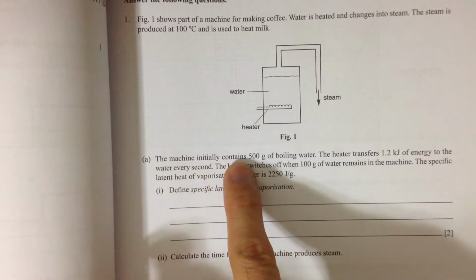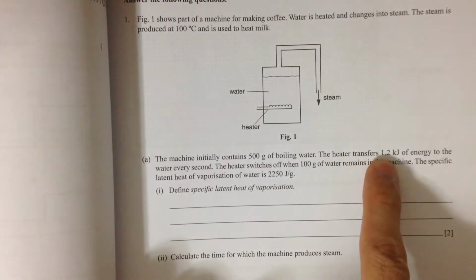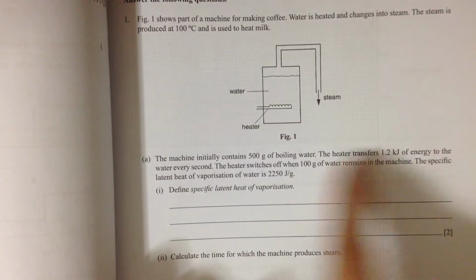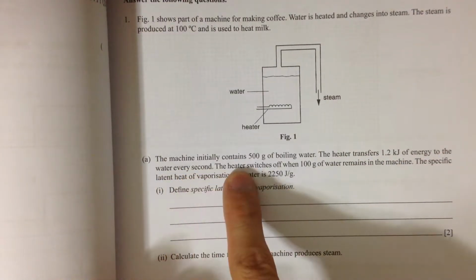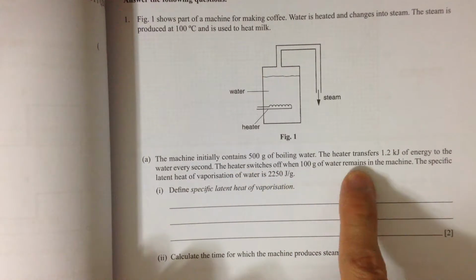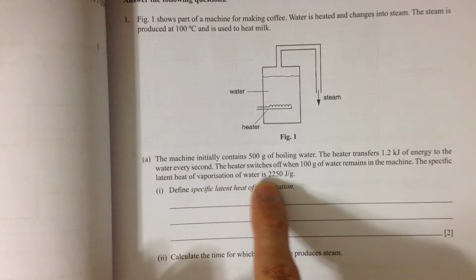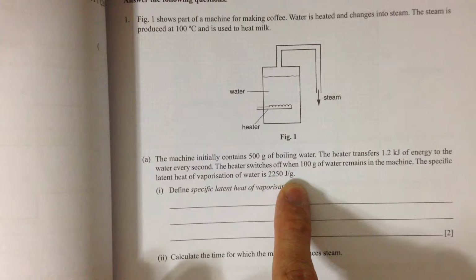The machine initially contains 500 grams of boiling water. The heater transfers 1.2 kilojoules of energy to the water per second. The heater switches off when 100 grams of water remains in the machine. The specific latent heat of vaporization of water is 2250 joules per gram.